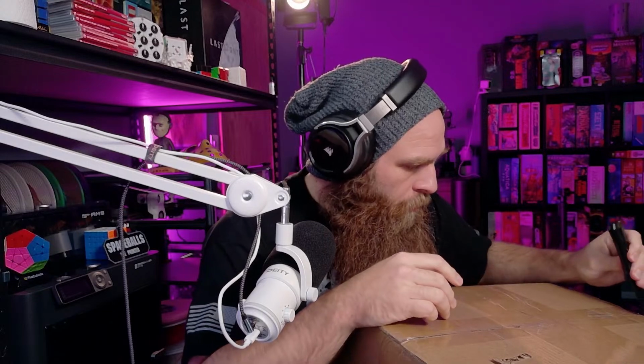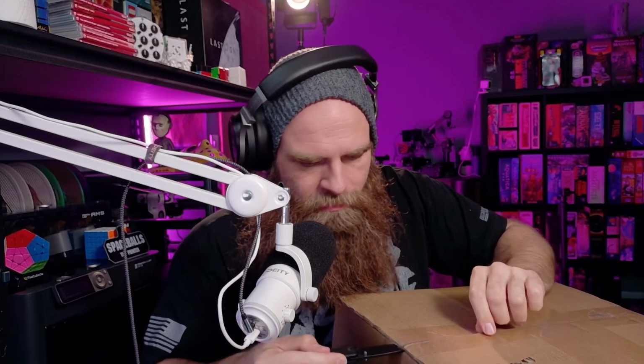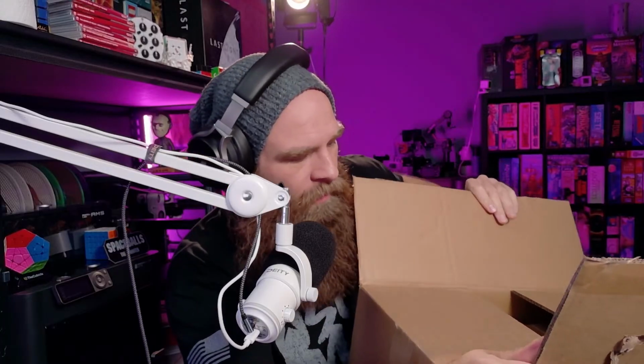But we can open it up. Why am I opening this thing left-handed? I'm not a lefty. But it was also on the summer sale, so each one of these rolls was $13 each. 13 bucks. Oh, wow, that's a mess. Look at that. Refill spools. And it's got their new fancy tags on them.